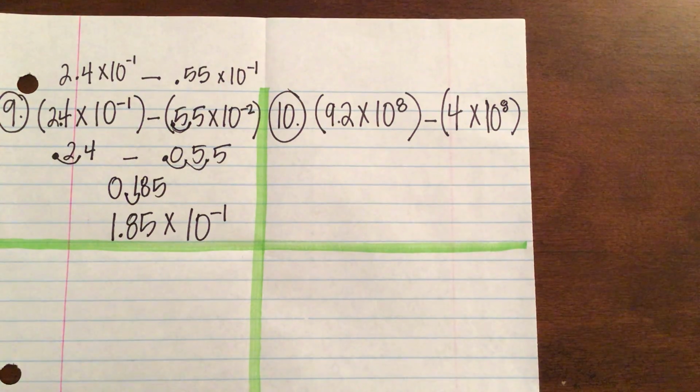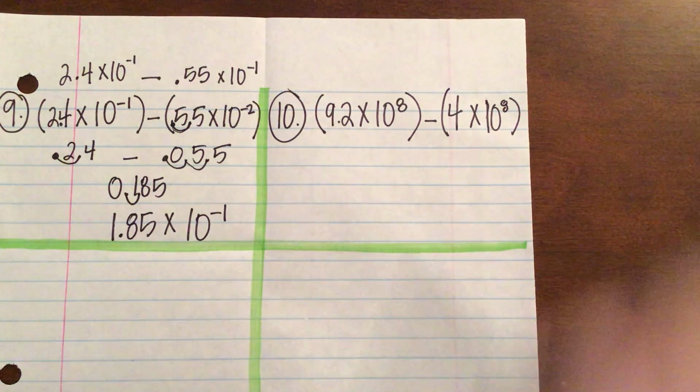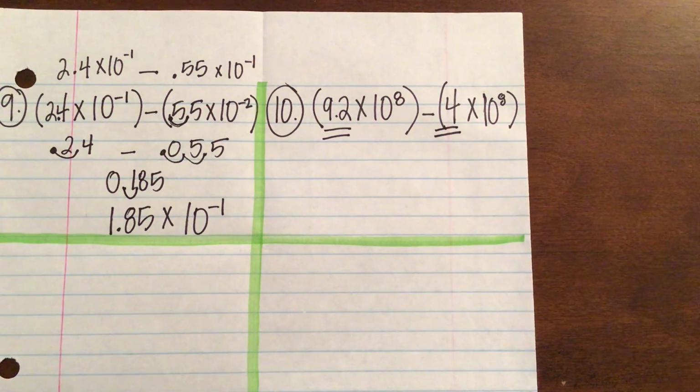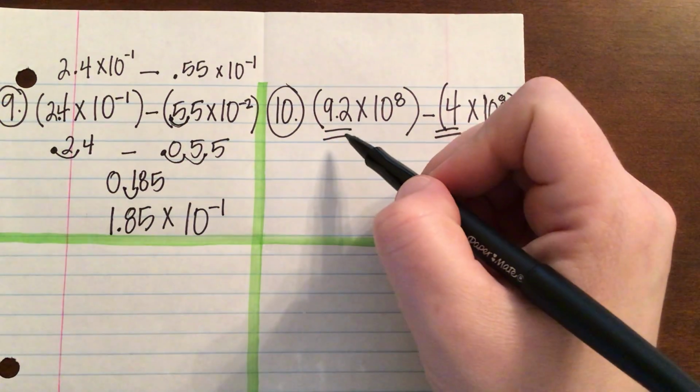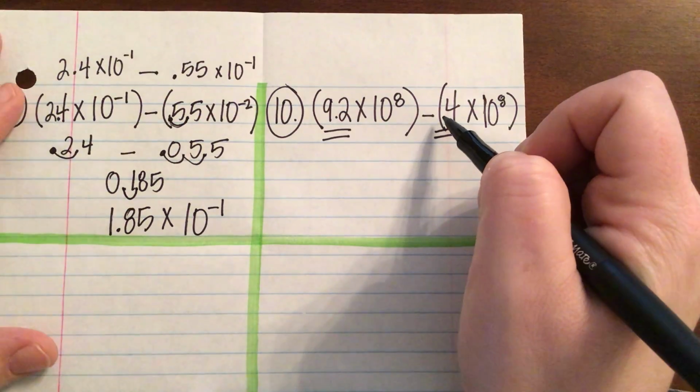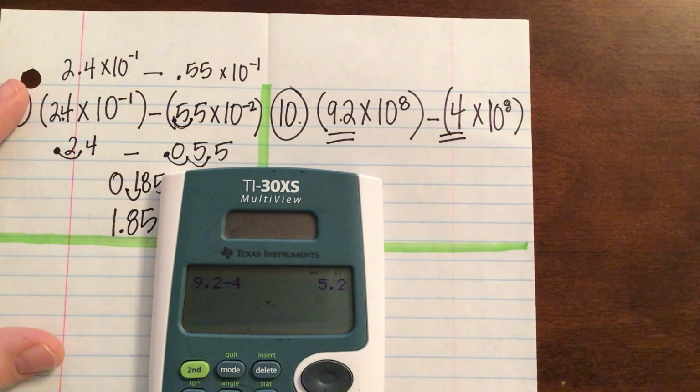When the exponents match, you can take your decimals and just do the math. 9.2 minus 4 is 5.2.